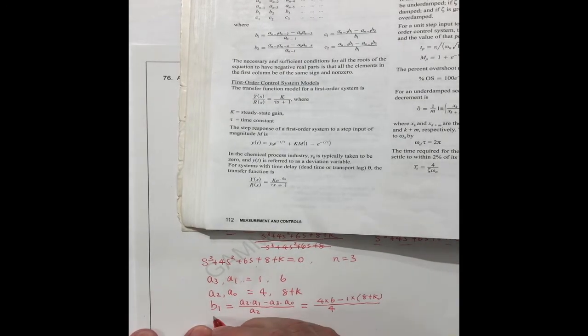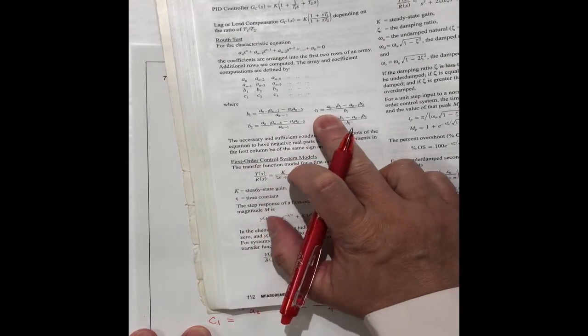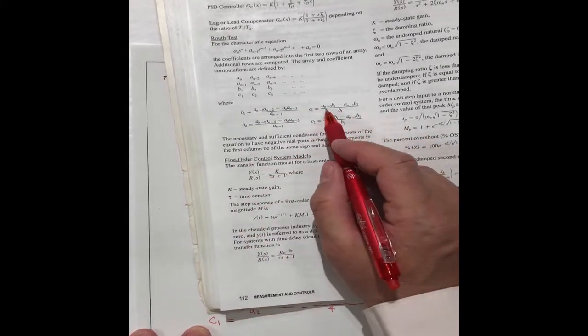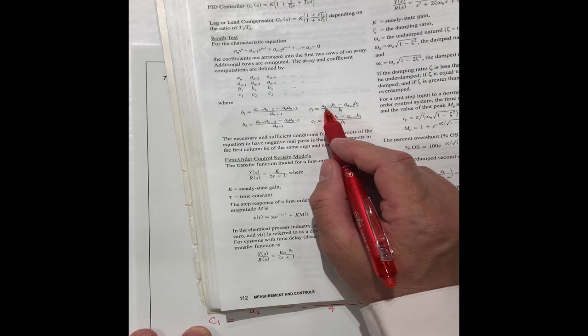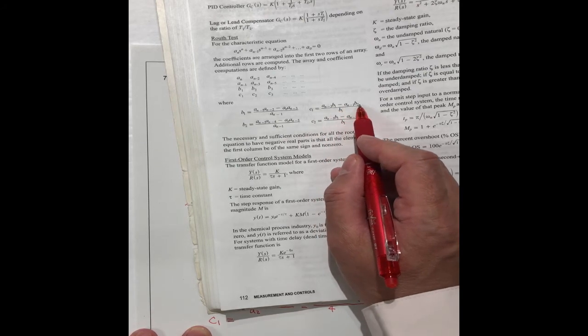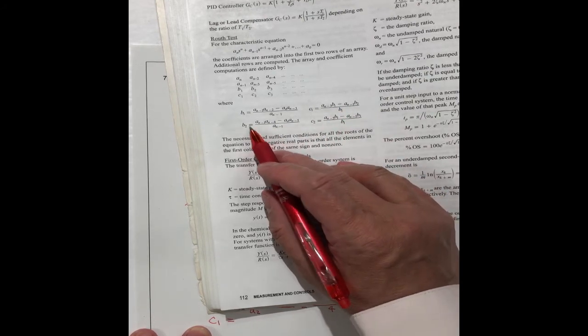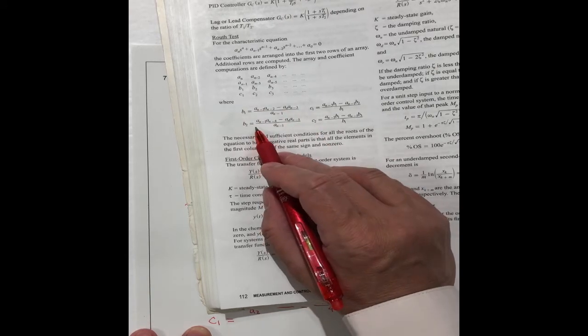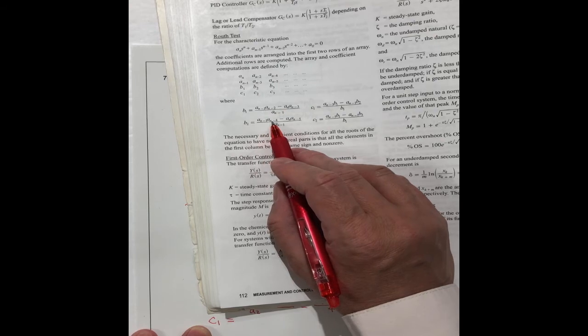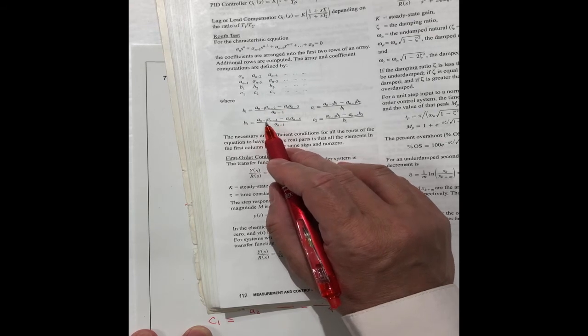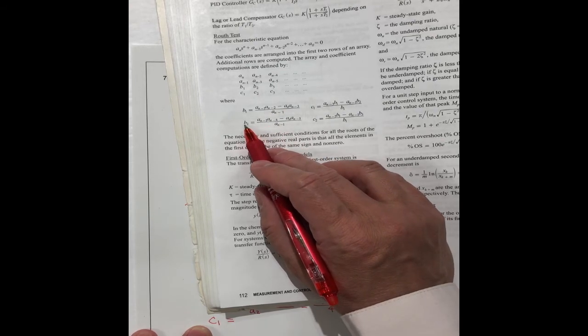How about c1? Here c1 uses a(n-3), and 3 minus 3 is a0. We need b2, but b2 is equal to 0, because there is no a(n-3) beyond the maximum, which is 3.